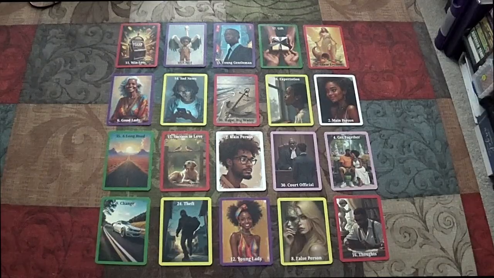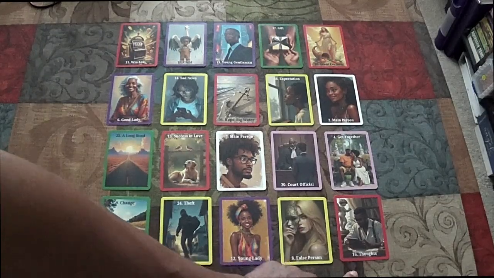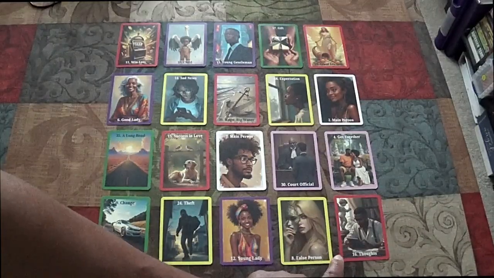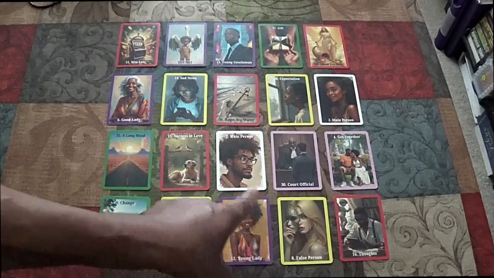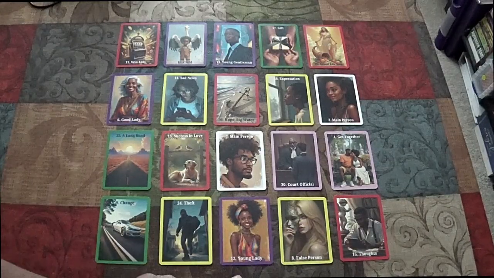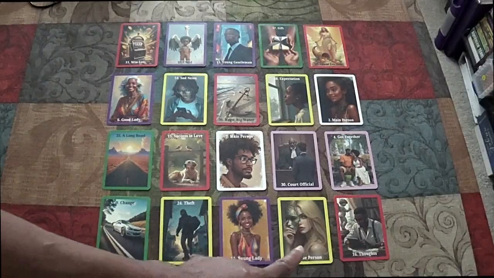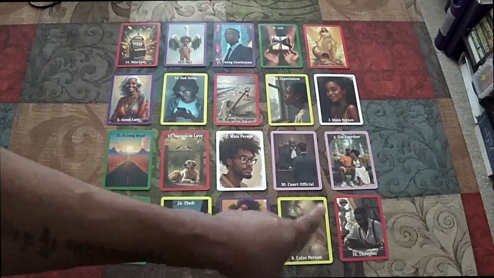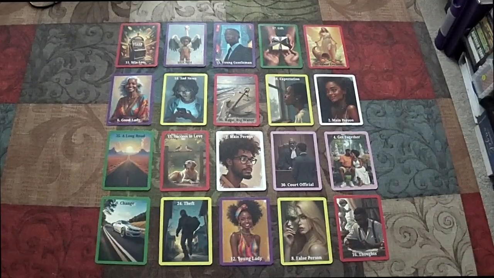Now, the other possibility, with cause and effect, is that usually the card behind false person is what's being hidden and concealed, and then the card in front of it is what's being affected. So it could be that there's going to be a young woman who's going to be affected by something being hidden, concealed, masked, even.